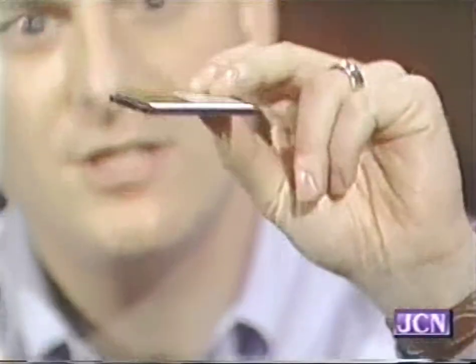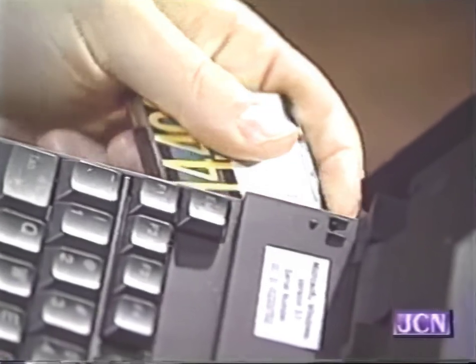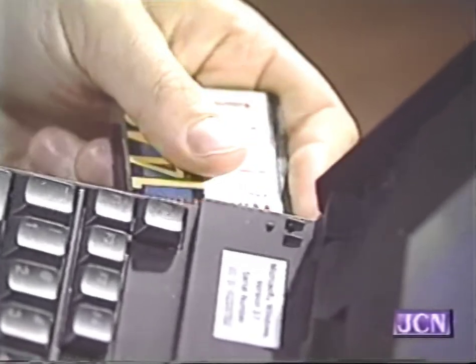Now you can see it's just about twice as thick as a credit card and about the same size. This slides into the top port here. It's a little tricky. You don't want to force anything on computers.